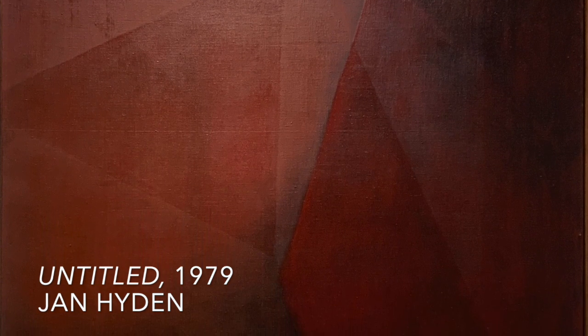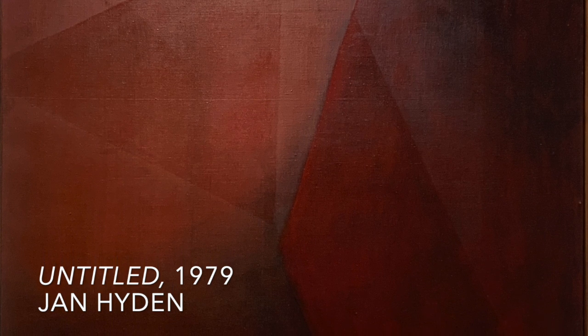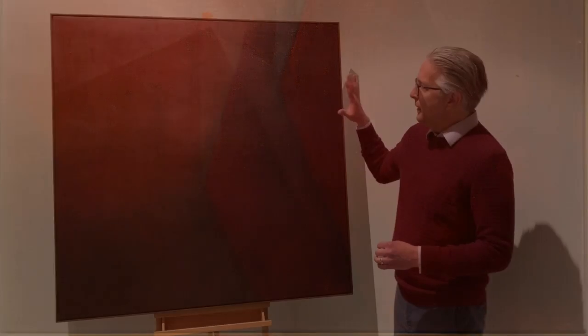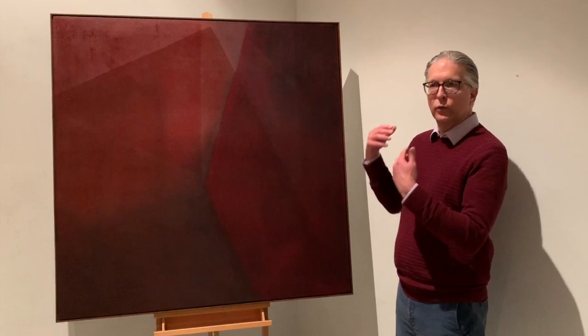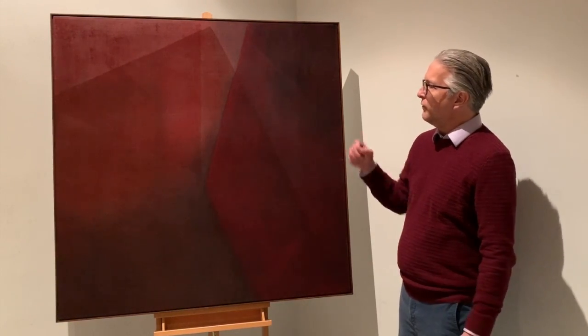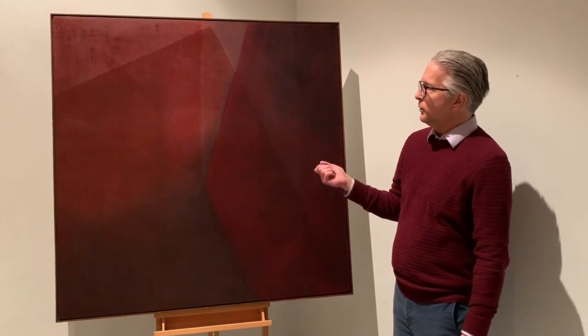from 1979. Jan, a while ago, was a Sioux City artist. She was in Sioux City when she painted this, and it has no title, as I mentioned, but I think you can see pretty clearly what the focus of this painting is. It's red. Beyond your initial impression of red, you start to see these different variations of red that she's employing.